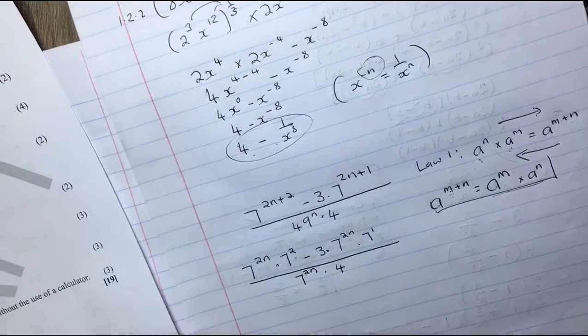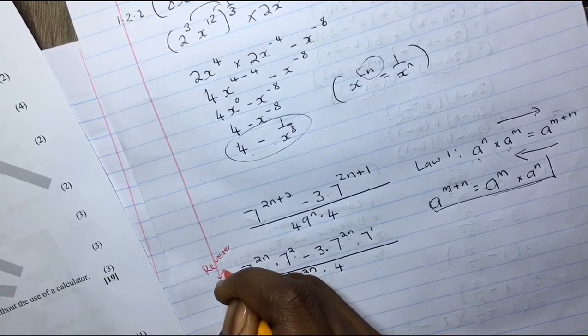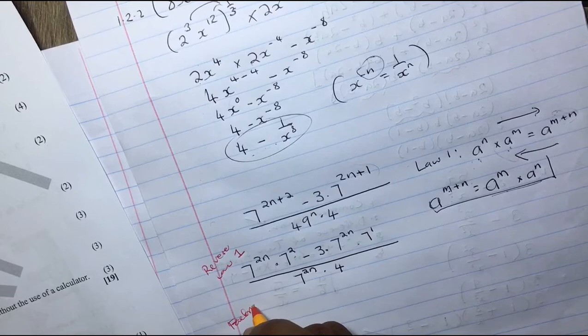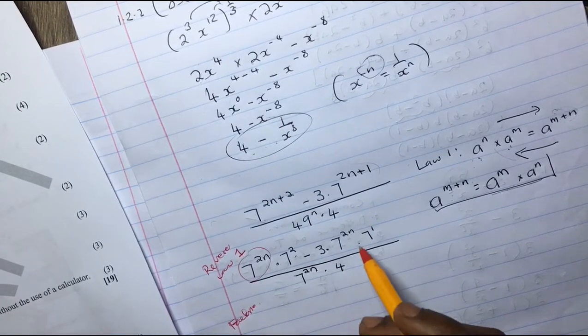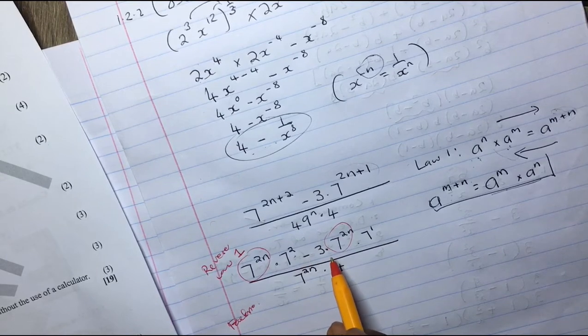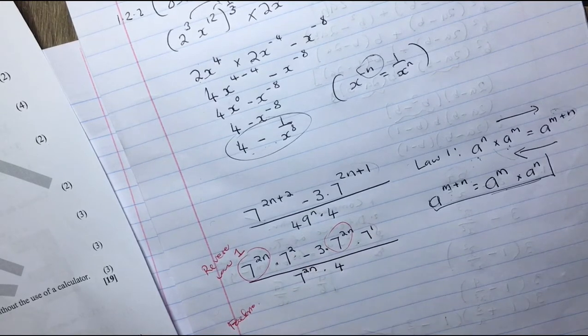Then once you do reverse of law 1, you're gonna factorize the numerator and denominator. You're gonna identify factors that look the same. So this one and that one. Once you've got a plus or a minus in between the terms, you are allowed to factorize. You can take this one out or you can leave it. It's gonna work itself out.